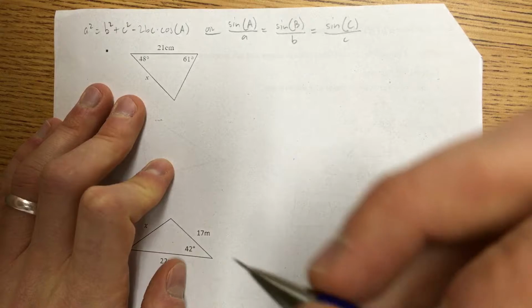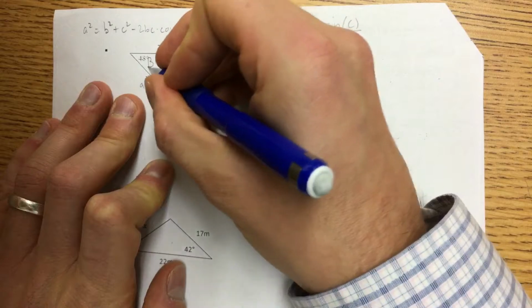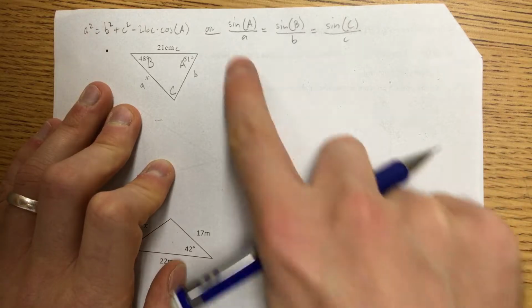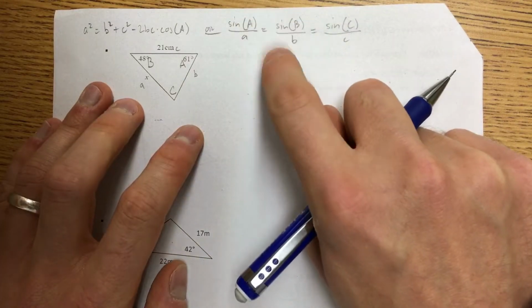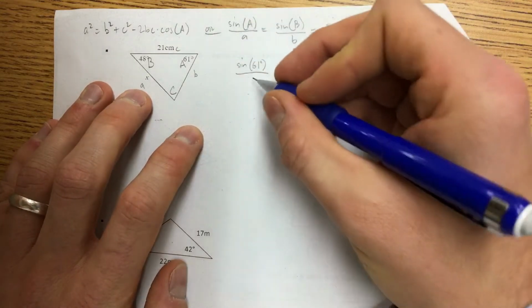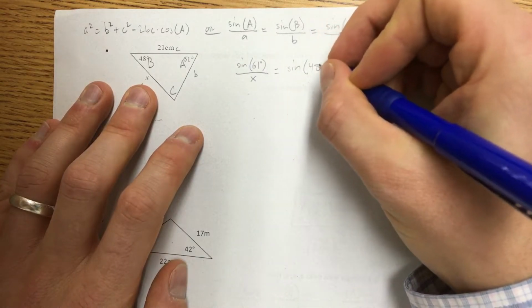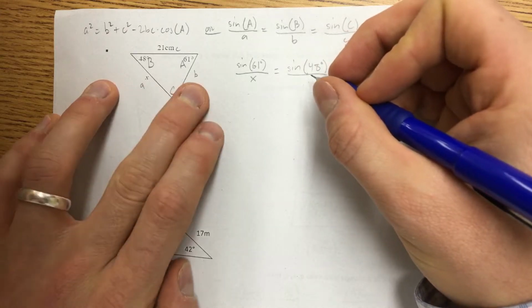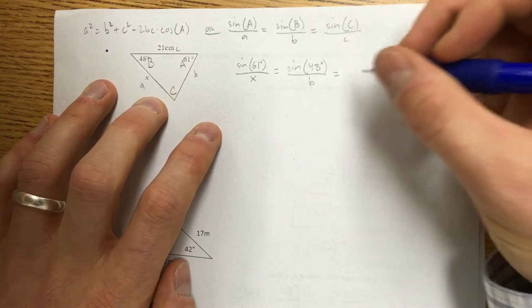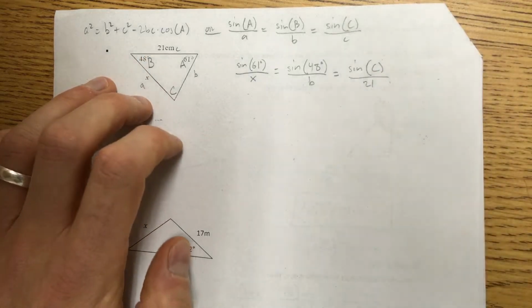And so let's go ahead and set this up. Because x is here, I'm going to label this a, big B, little b, big C, little c. So then if we plug these values into law of sines, then we would have sine of 61 degrees over x, our value x here, equals sine of 48 degrees over b. We don't know what the value for b is, so we'll just keep that as b, equals sine of C, big C, over 21 centimeters.